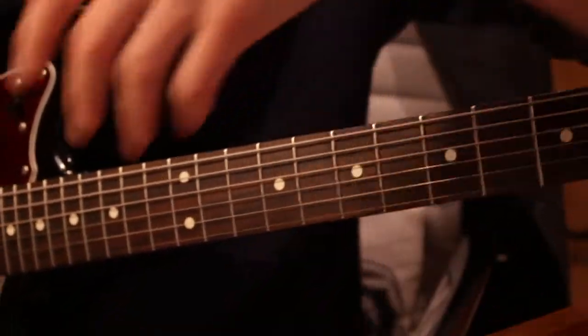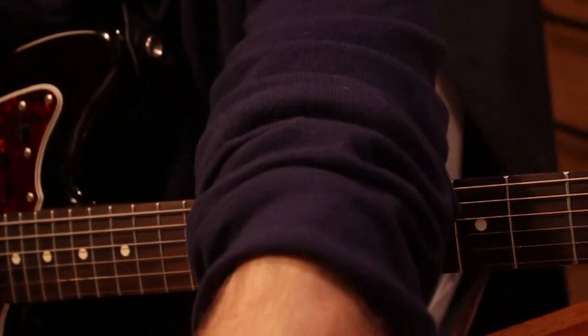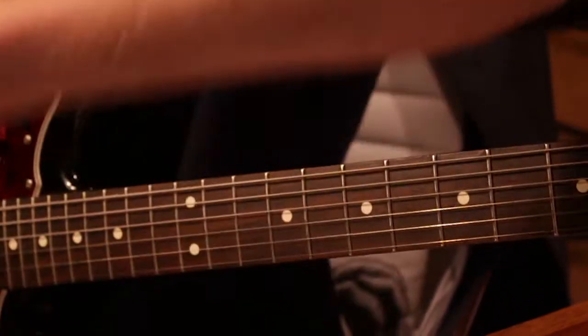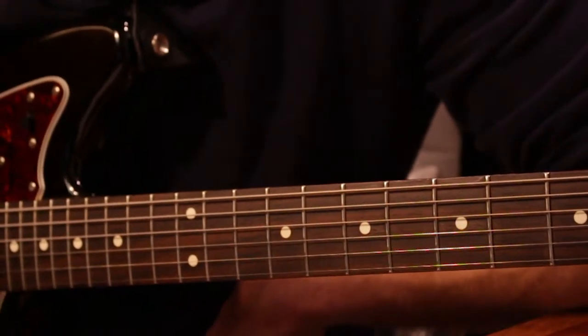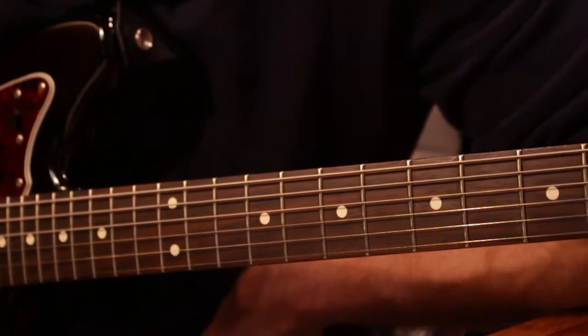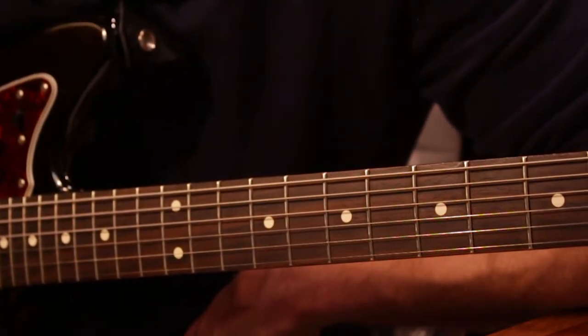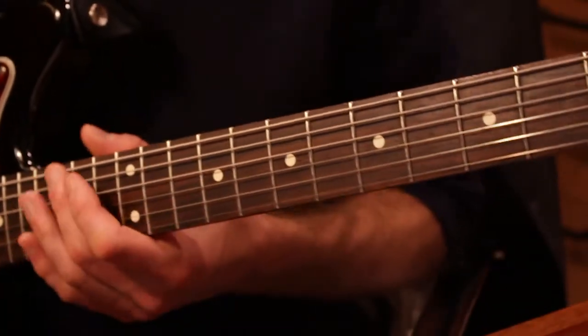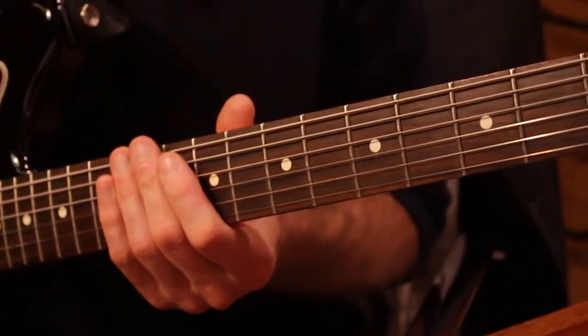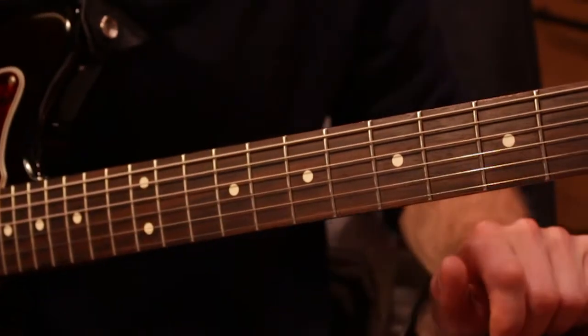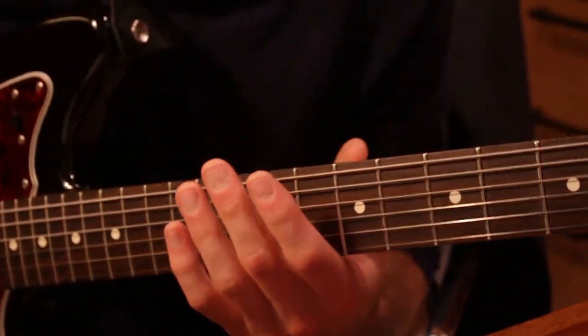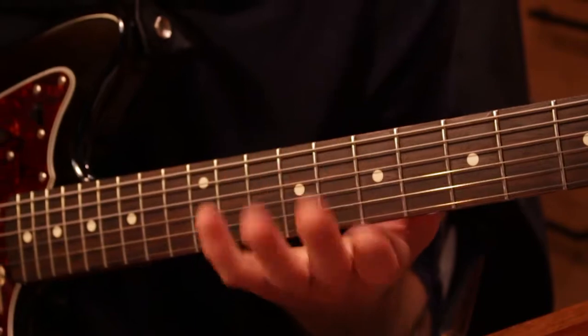Now for this, you might really want to type in C Phrygian mode and try to find either the keyboard or a guitar chart that shows you where the correct notes are. I'm going to use the piano keyboard because I want to be able to logic my way through it and figure out my own pattern. So, starting on the 8th fret, we're going to play C.